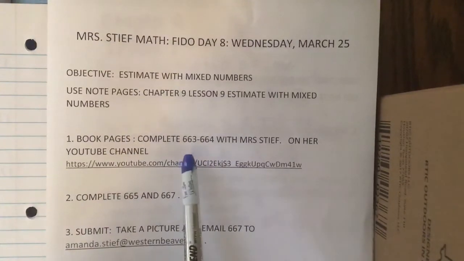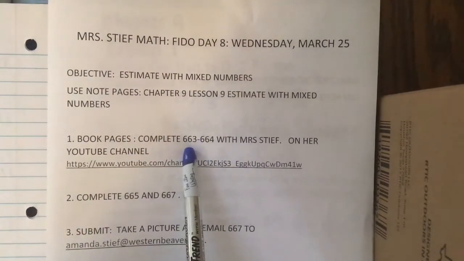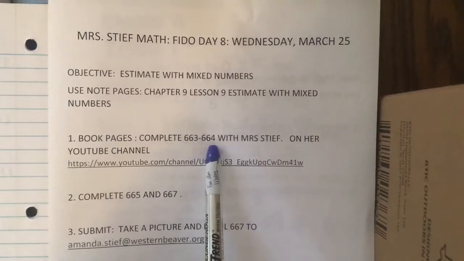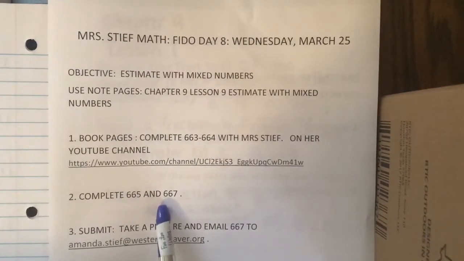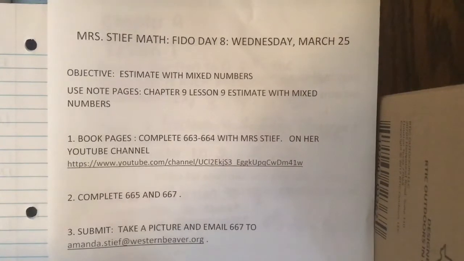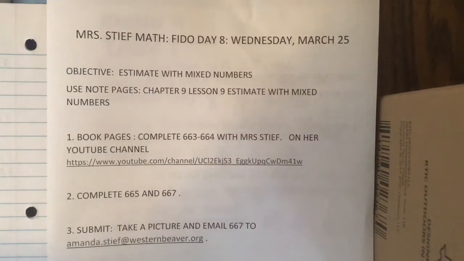We're going to look at book pages 663, 664, 665, and 667. So if you need to get your book and the gold note packet, go ahead and pause the video and you can get those items.